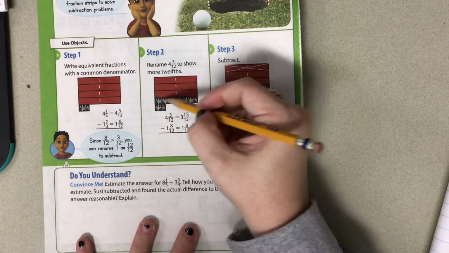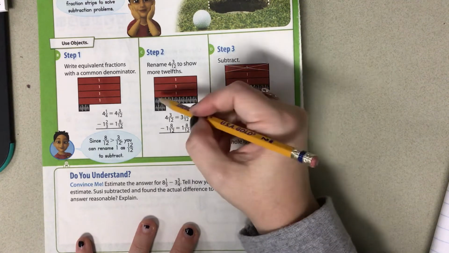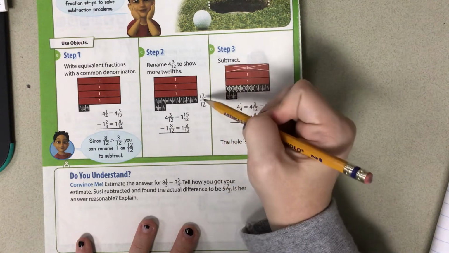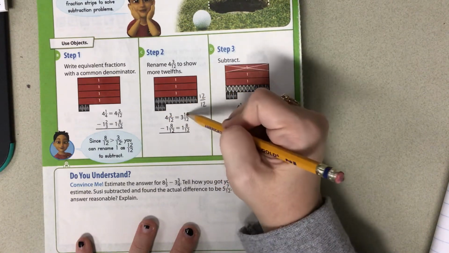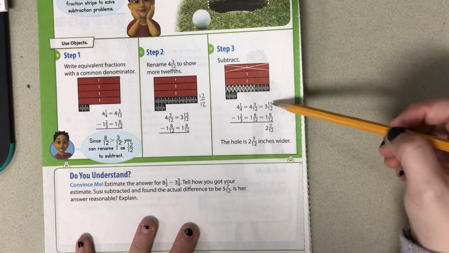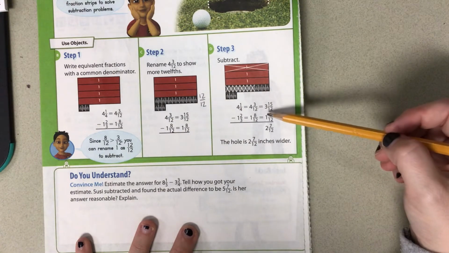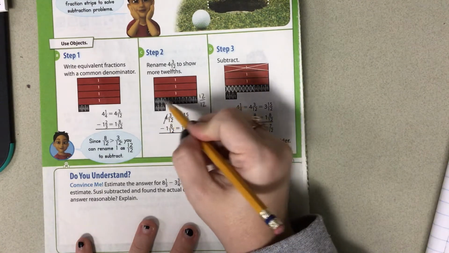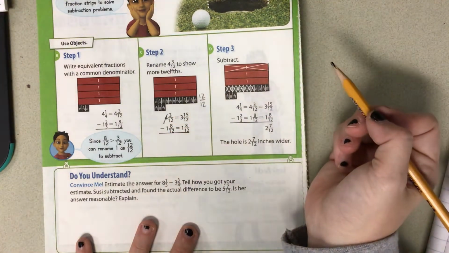So they took the whole away and added in 12 twelfths, which gave us 12, 13, 14, 15 twelfths. Now we can subtract. 15 minus 8 is 7. 3 minus 1 is 2, because we borrowed and changed that into twelfths.